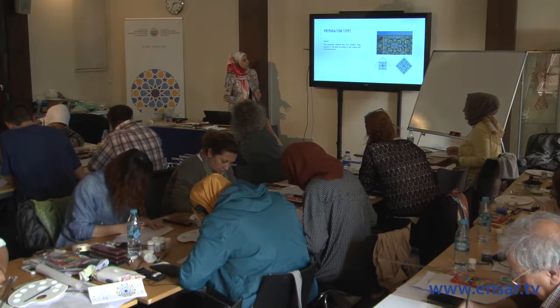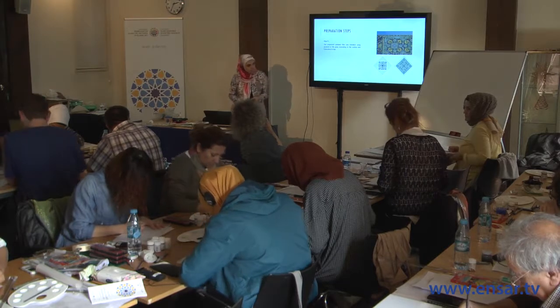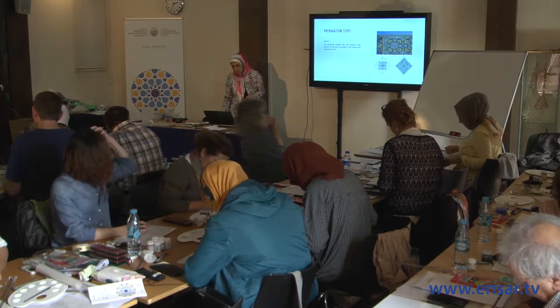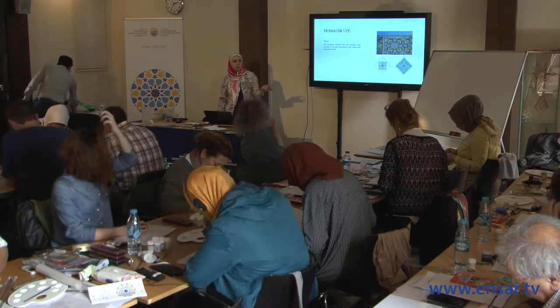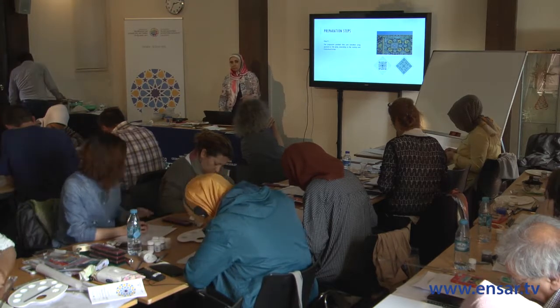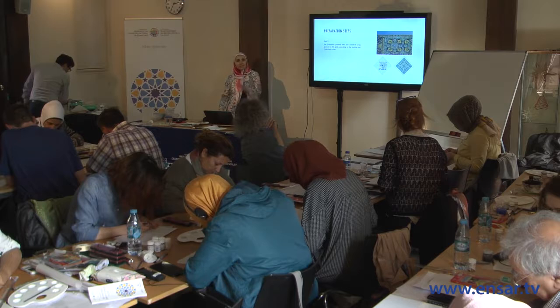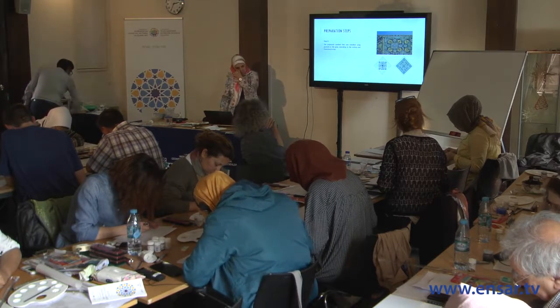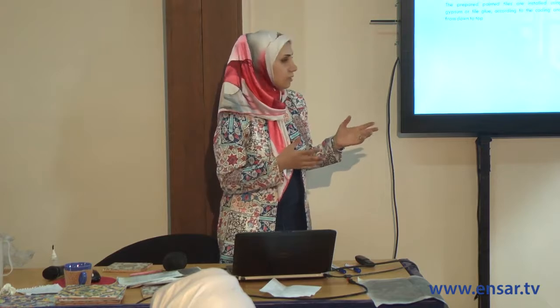And then finally, the prepared tiles are installed on the wall in mosques and schools. It's very common to have tiling in our schools in Iran, for example. And they are attached to the wall using gypsum, cement, or special tile glue.